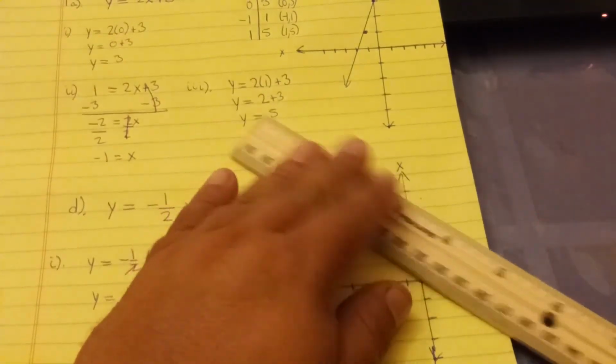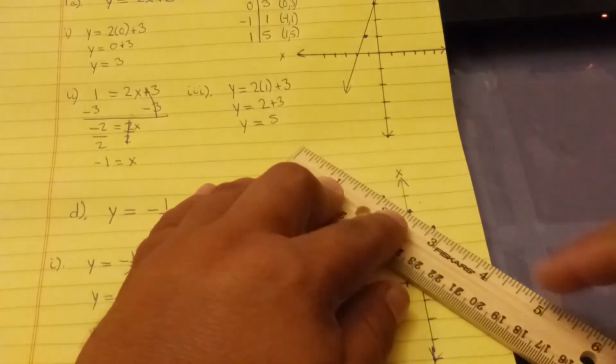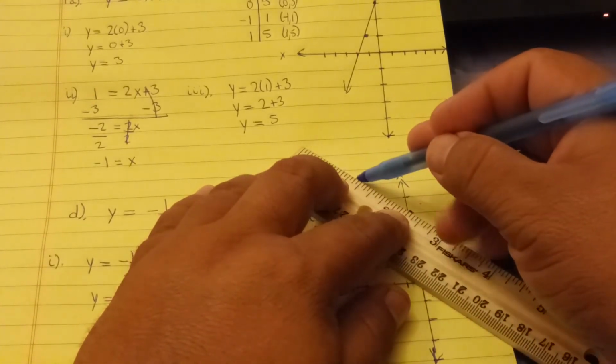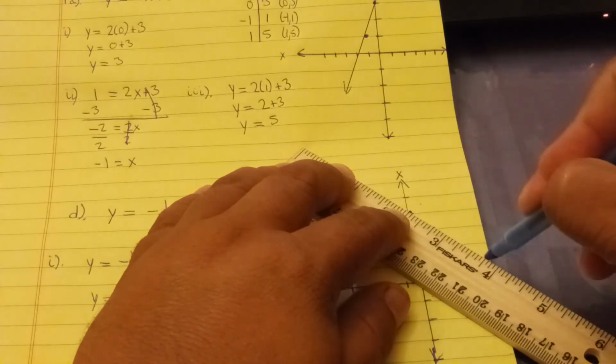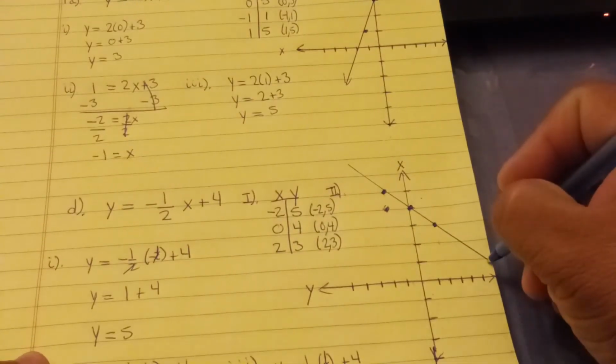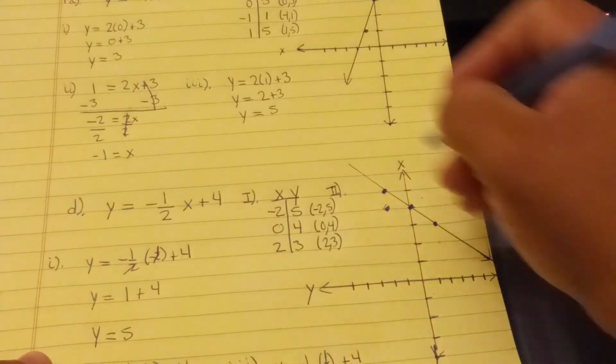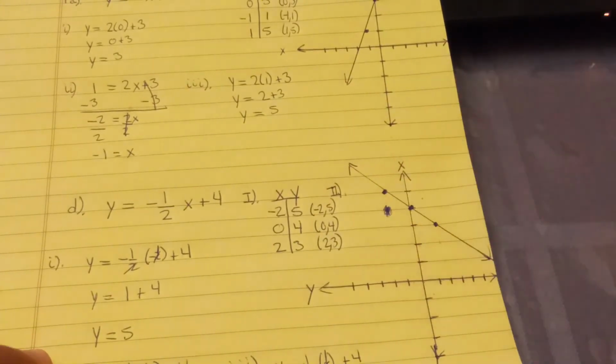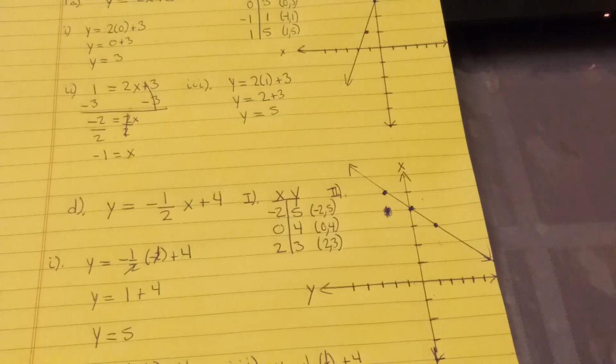So connect these. And again, if yours is slightly crooked, that's fine, as long as it doesn't make a drastic turn right there. So it should form a line right there. Once again, ignore this one. This one was a mistake. So that is your graph for y equals -1/2 x plus 4.